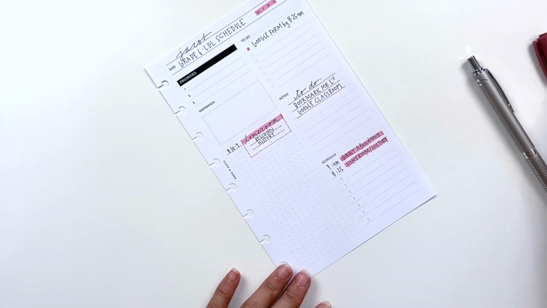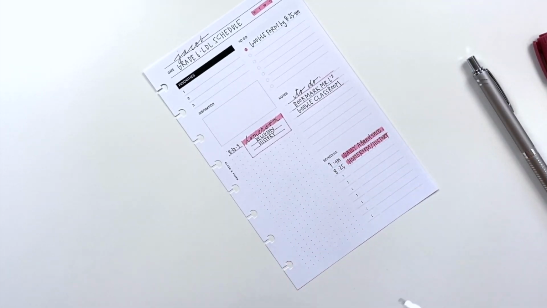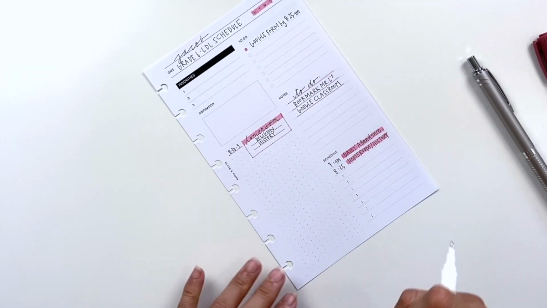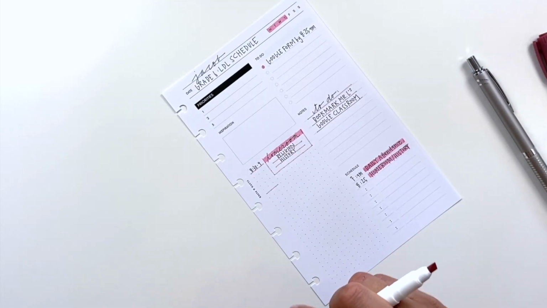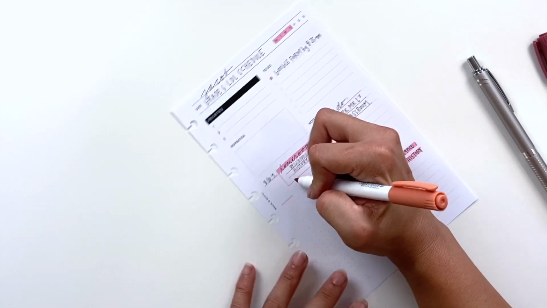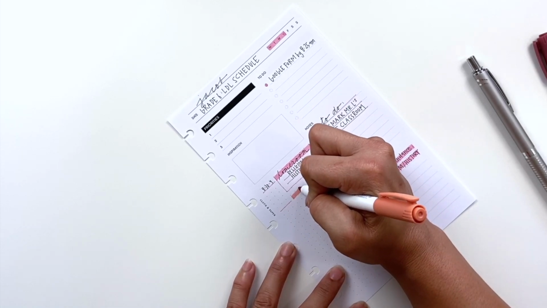Okay, so next one is going to be orange. So you use the line and then you just do a thick chisel across.